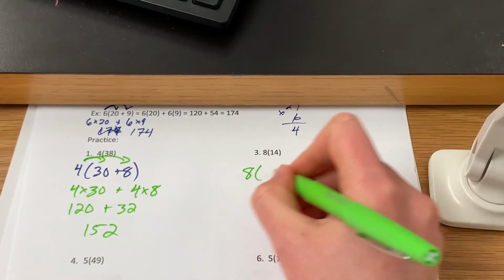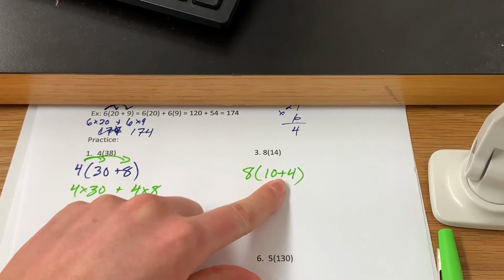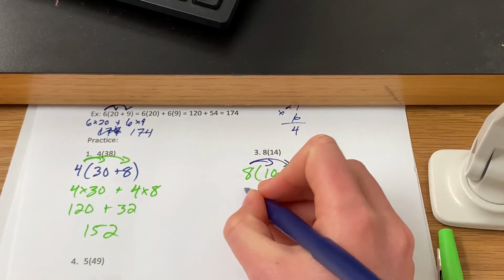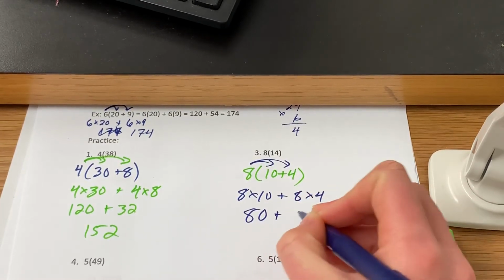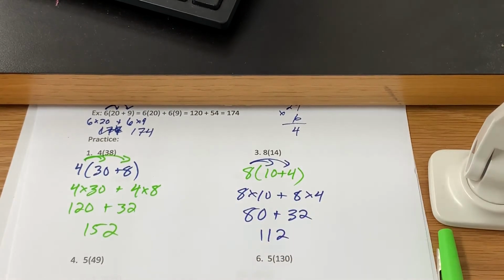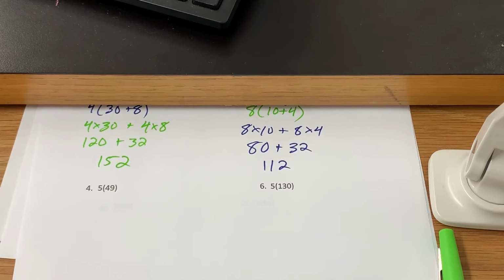Okay, so we have 8 times 14. So that's just expanded form. 14 is 10 plus 4. I'm going to distribute in. And that's 8 times 10 plus 8 times 4, 80 plus 32, 112. Done. Not too shabby. A couple more, and then I challenge you to use the distributive property on the backside. I do want you to complete the whole thing.